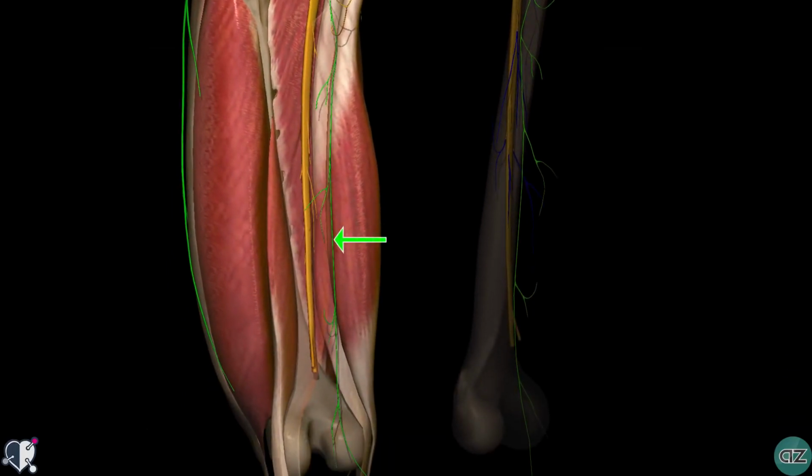This nerve has only sensory function, as the name suggests. It innervates the skin on the posterior surface of the thigh and the leg, and it also innervates the skin of the perineum.